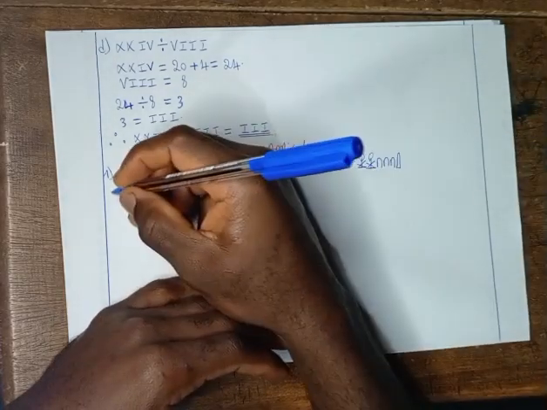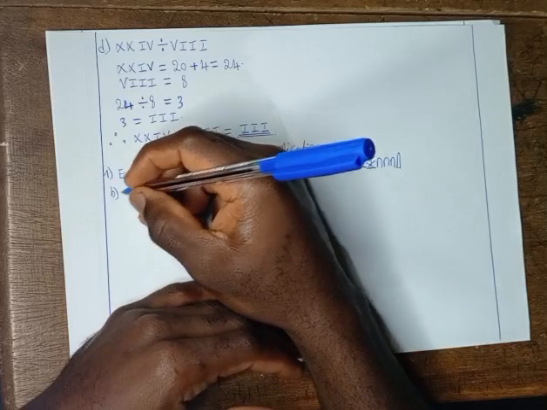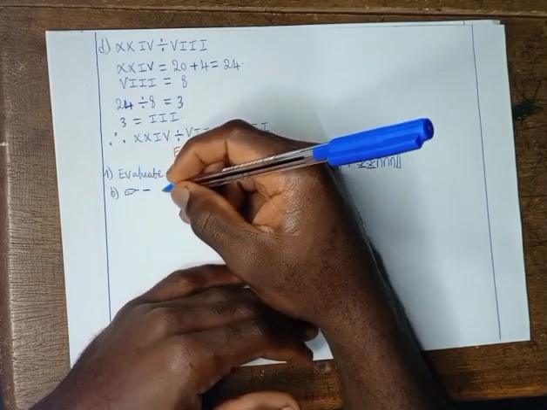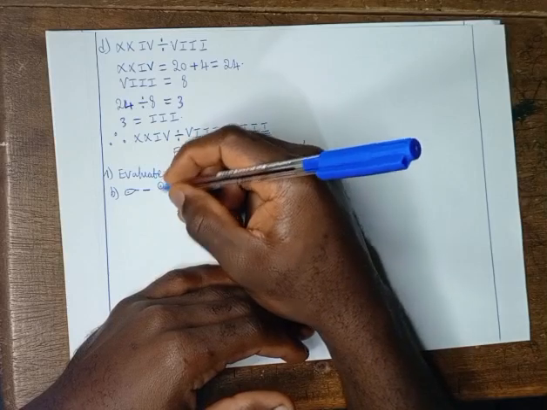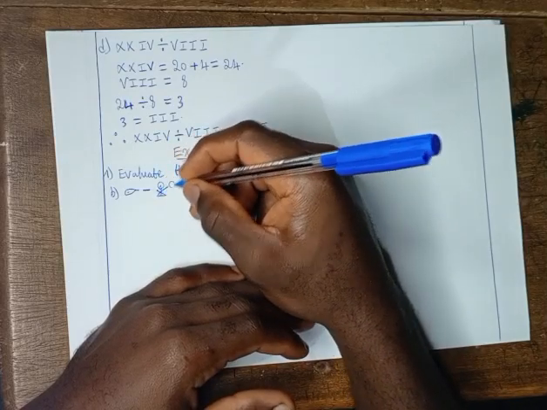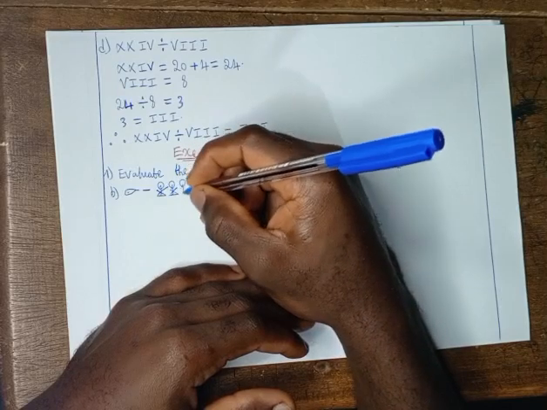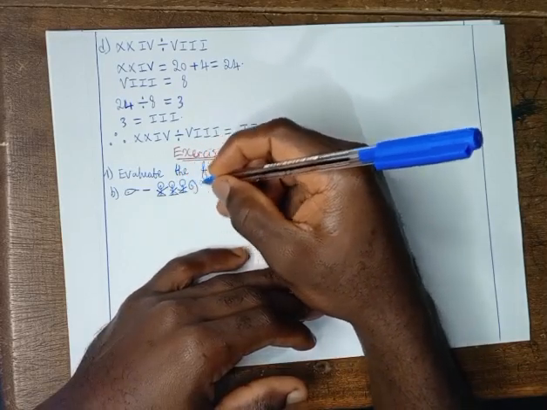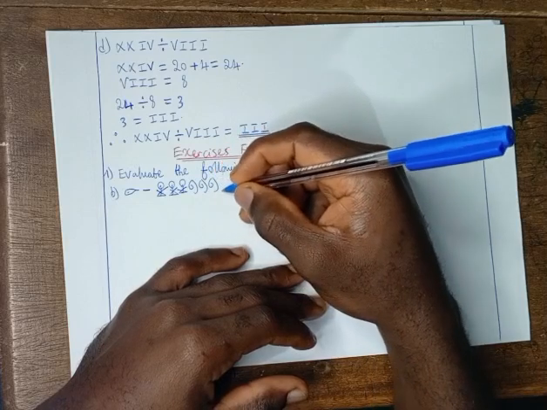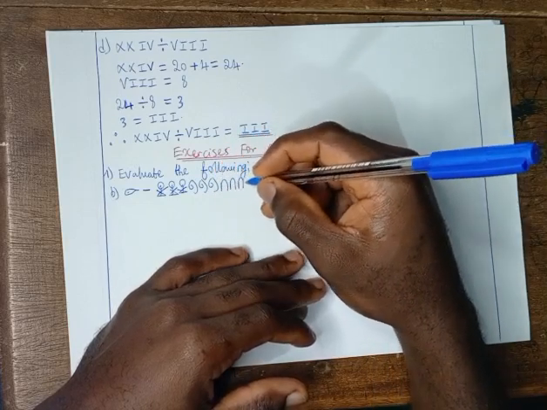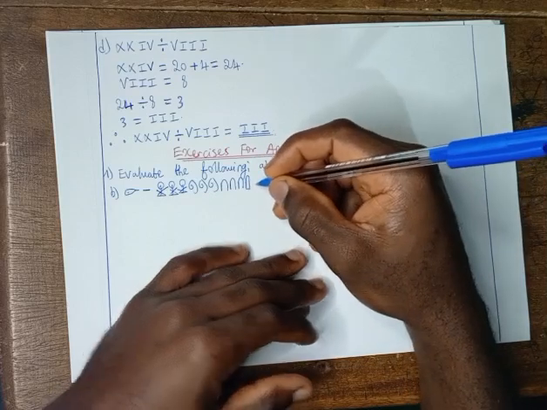Then question B, we have the first number, which is a tadpole, minus the second number which has three lotus flowers, three spheres, three hell bones, and a straight finger.